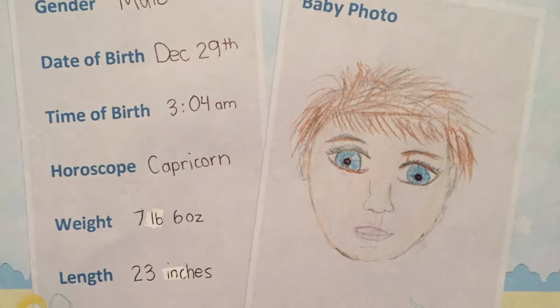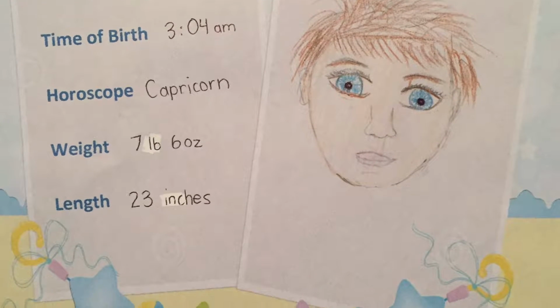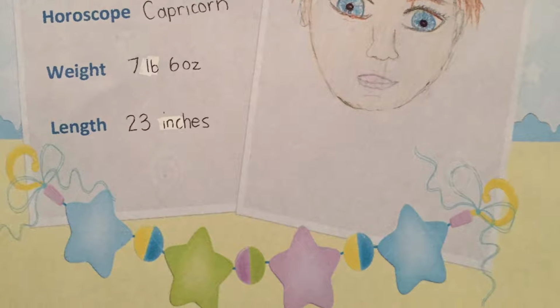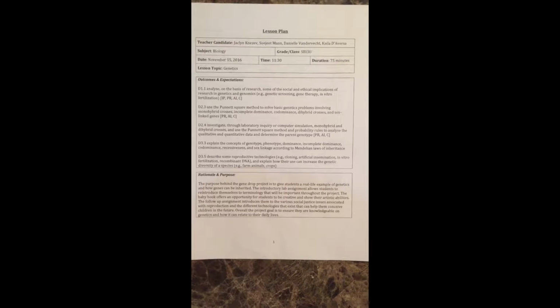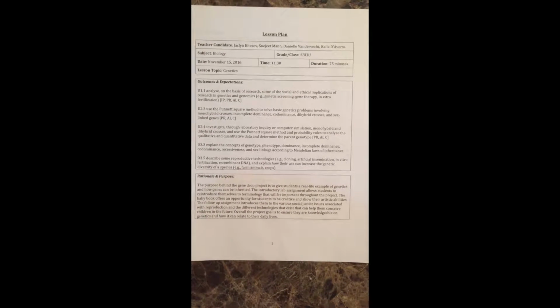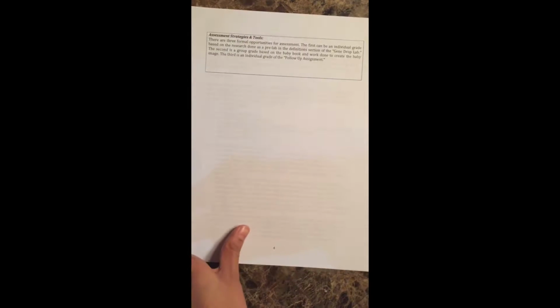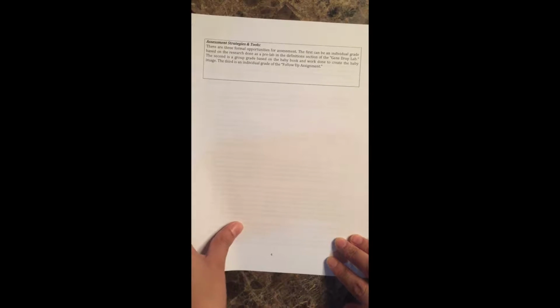Okay, so this lab will allow students to apply knowledge from previous lessons to obtain a better understanding of patterns of inheritance and genetics. These are some of the resources that we included for the teacher in the lesson plan. It lays out how much time it will take students to complete each activity, as well as some of the materials needed, the knowledge that will be obtained from this activity, and assessment strategies and tools.